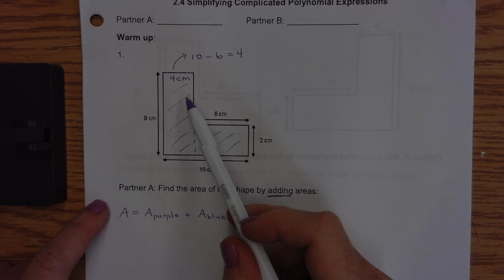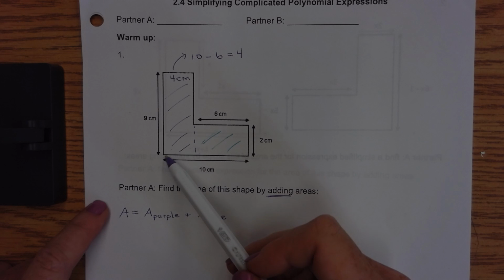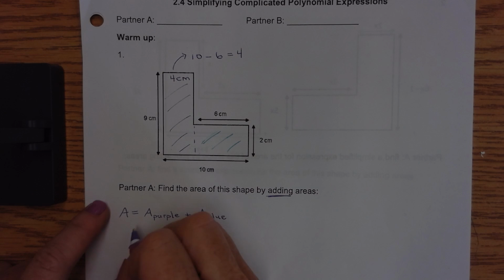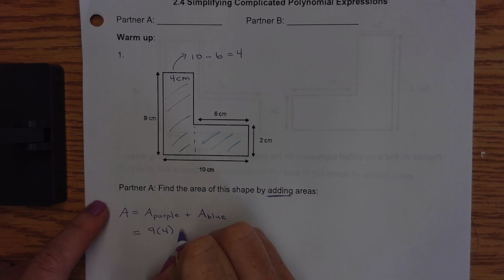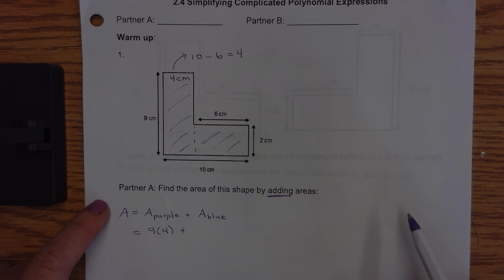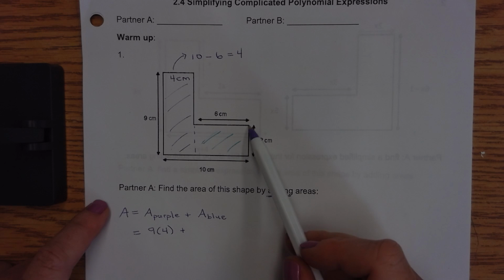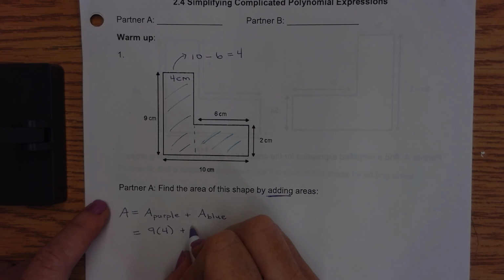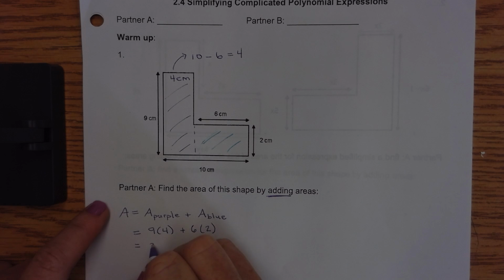Now I can calculate the area of the purple shape because it's just going to be 9 times 4. And then to that, I'm going to add the area of the blue shape. I know this side length is 6 and this side length is 2, so that's going to be 6 times 2. That equals 36 plus 12, which is equal to 48, or 48 centimeters squared. Don't forget your units.